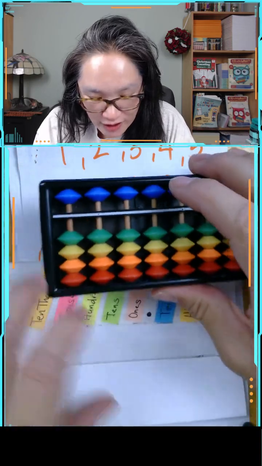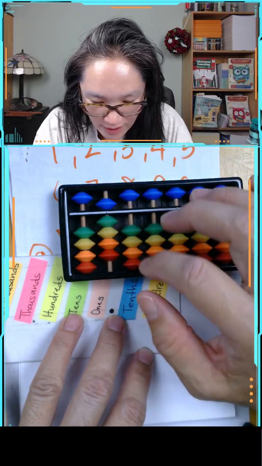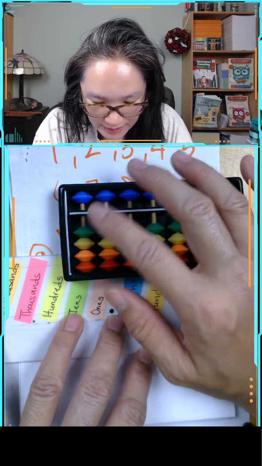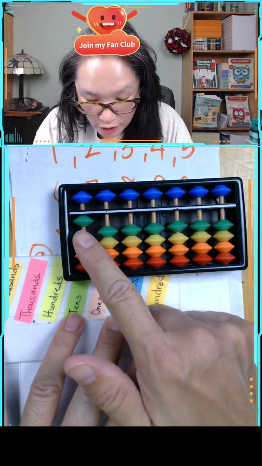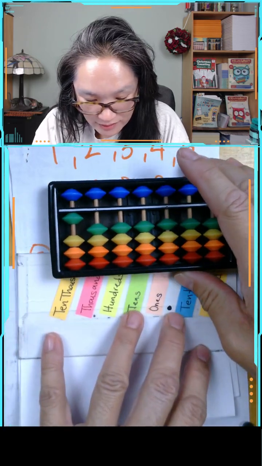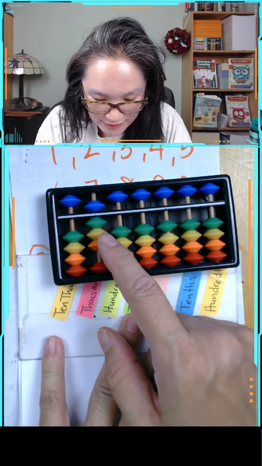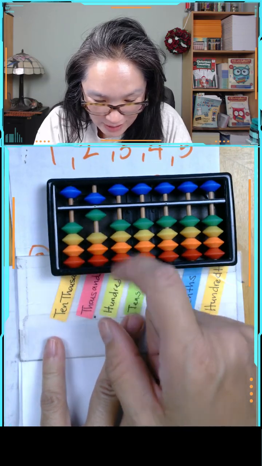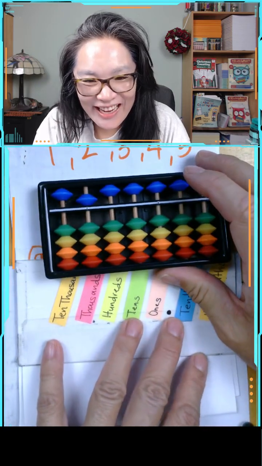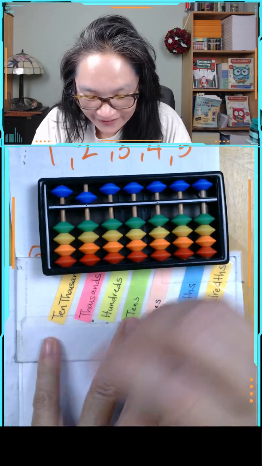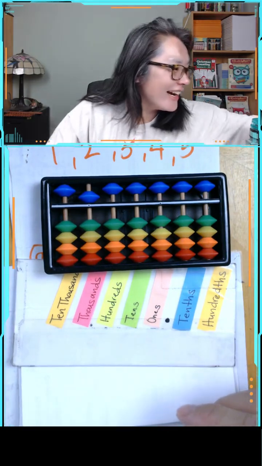So you can actually use this one to be your ones place, and you'd be like that. So it'd be 1, 2, 3, 4, 5, 6, 7, 8, 9, 10. Or you could be talking about the 10,000. You could say 9,000, 8,000, 7,000, 6,000, 5,000. Why? Because then this would be my ones place. Yeah, no cheating. It's hard to cheat off the abacus. I'm just saying.